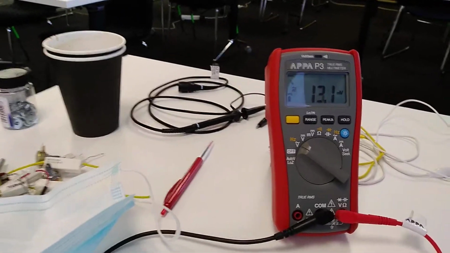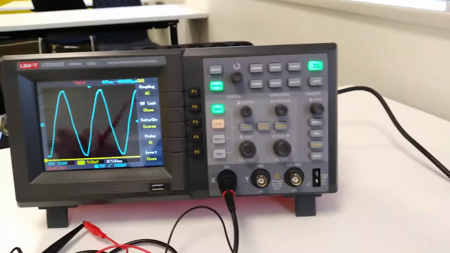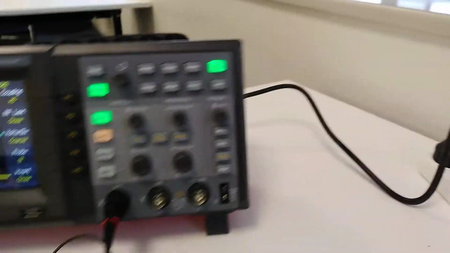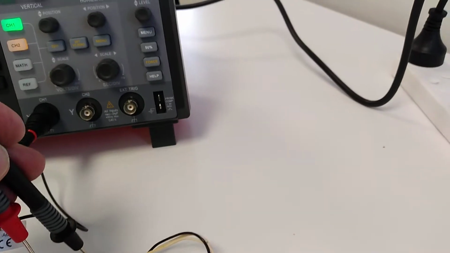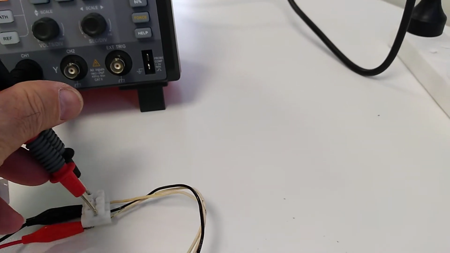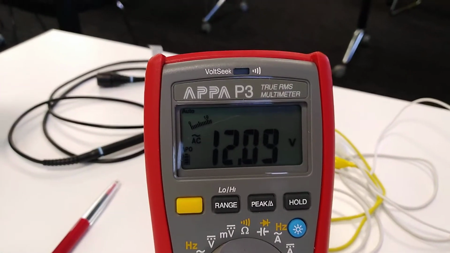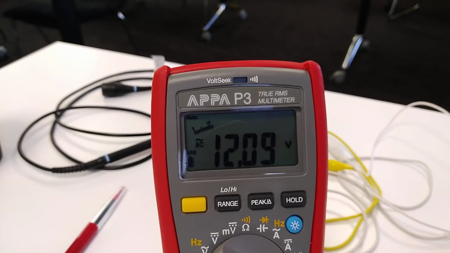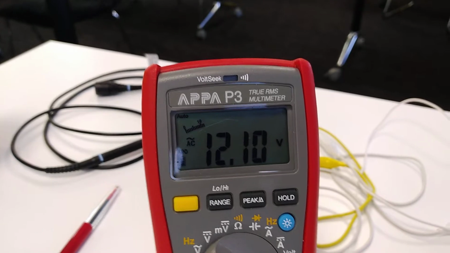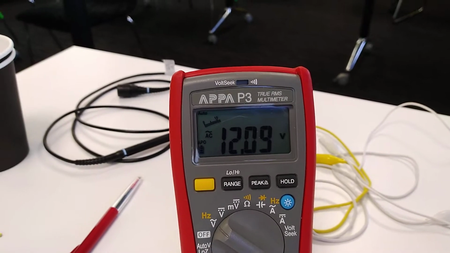So over here I've got my multimeter set up for AC volts. I'm just going to measure the voltage here. Let's try and get the voltmeter into these terminals and see if I can do it without shorting it all out. Okay, so I'm reading there an RMS value of 12.09 volts, what I'd expect to get. So basically it's a 230 volt to 12 volt AC transformer, stepping down from 230 to 12 volts.